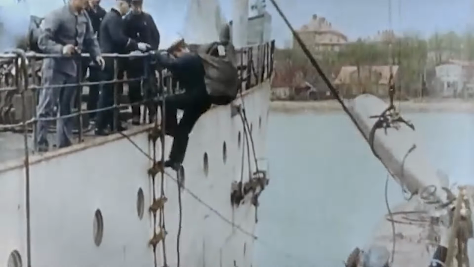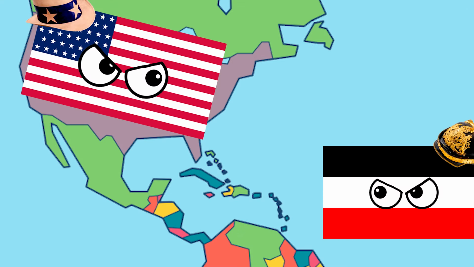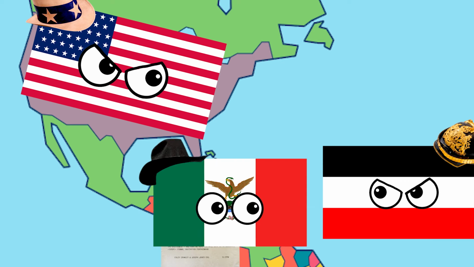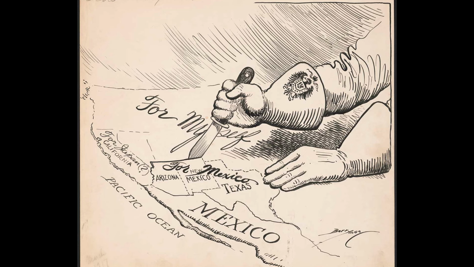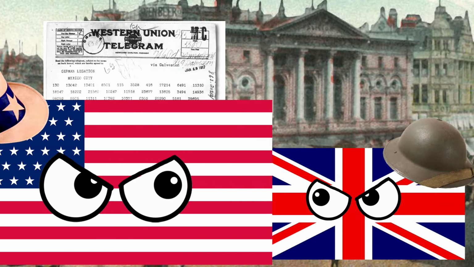However, the German government assumed that war was now inevitable, and therefore on January 16, 1917, German Foreign Minister Arthur Zimmermann sent a telegram to Mexico suggesting an alliance against the United States with promises of financial aid and support for Mexico to reclaim their lost territories of Texas, New Mexico, and Arizona. The British captured and decoded this message, and on April 5, 1917, the United States declared war on Germany.